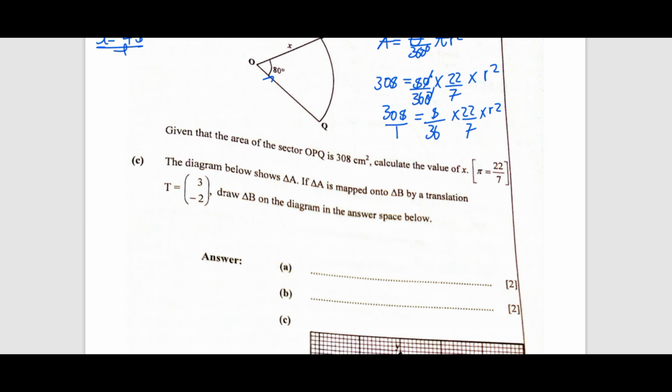I will write 308 is equal to 80, which is the same as 2 times 4, and 36 is the same as 4 times 9, times 22 over 7 times radius squared, so that we can cancel this and this.